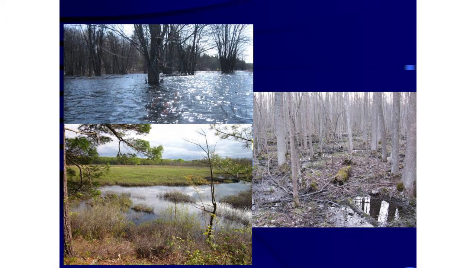This is a swamp community. It looks like a marsh, but it's actually a leatherleaf, so it is a swamp type. It's just basically covered by shrub cover.